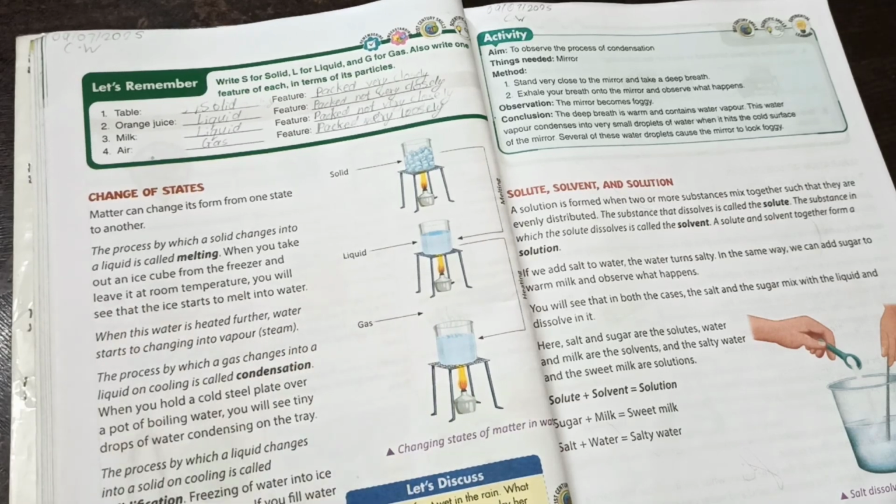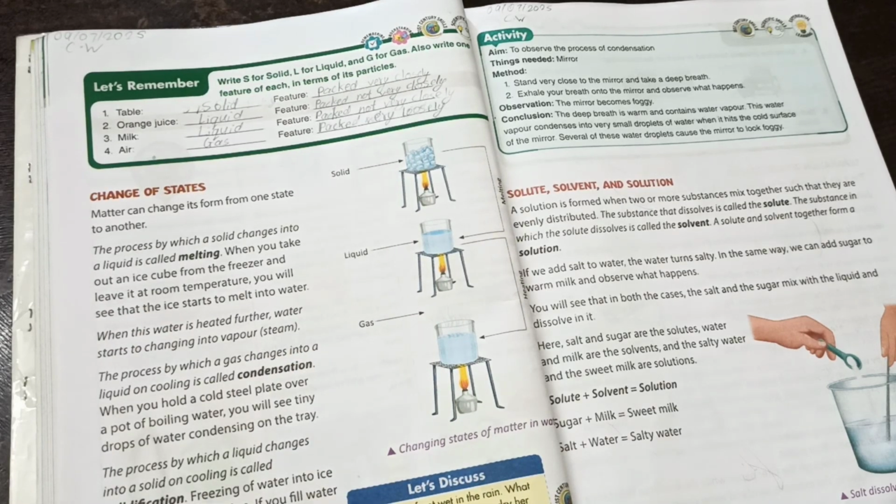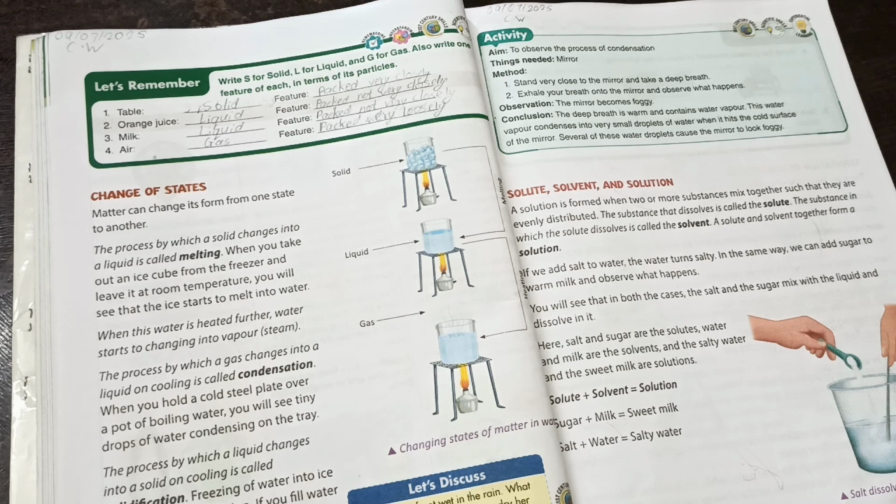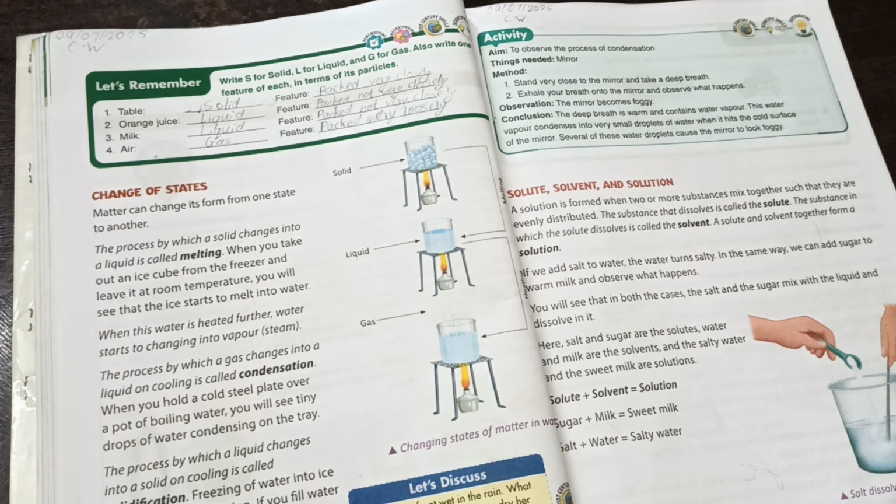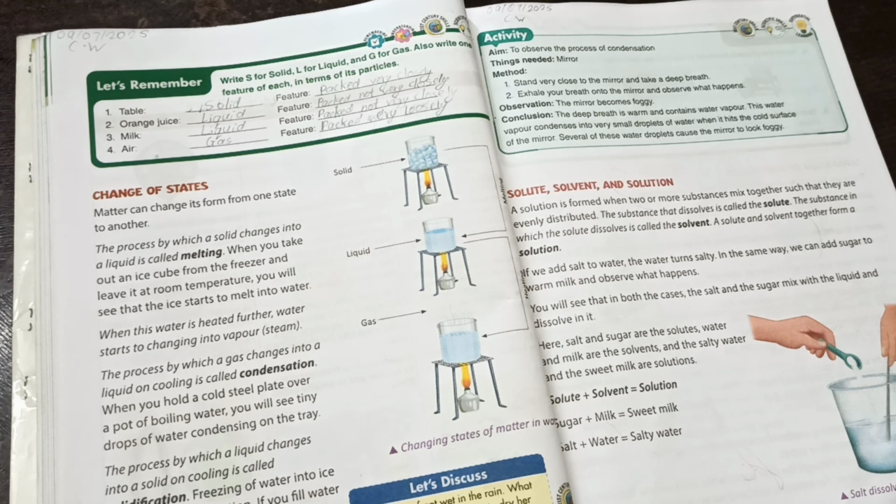The process by which a solid changes into a liquid is called melting. When you take an ice cube from the freezer and leave it at room temperature, you will see that the ice starts to melt into water, a melting process. When this water is heated further, the water starts changing into vapor.